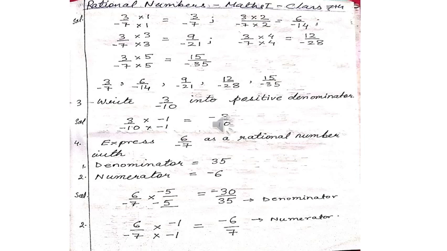But if you multiply with 5, it will be minus 35. So you have to multiply with minus 5, then only you will get positive 35. So multiply with minus 5 on both numerator and denominator. Then the numerator changes into minus 30 upon 35. This is what was asked.